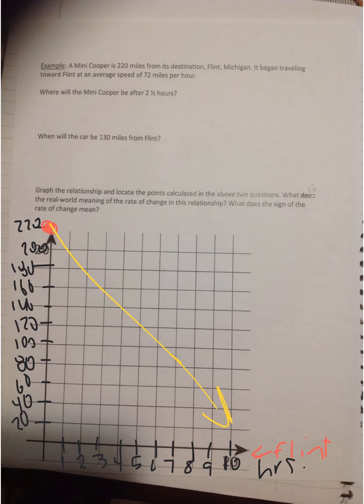So what's happening with our speed, our destination? What are we starting with? Where is that starting point that we are going to have as far as our b, our y-intercept? Because we know we need to have a y equals. So I'm looking at 220. And we're going 72 miles an hour.